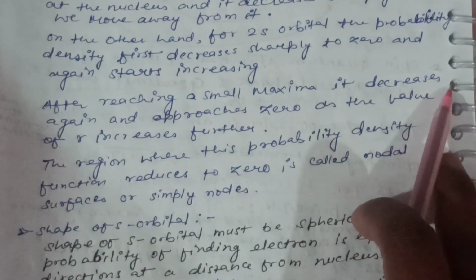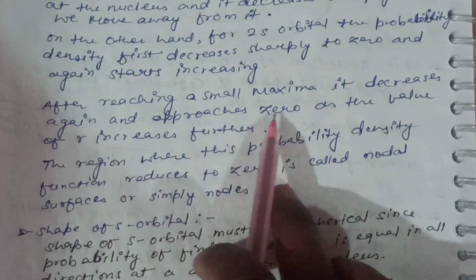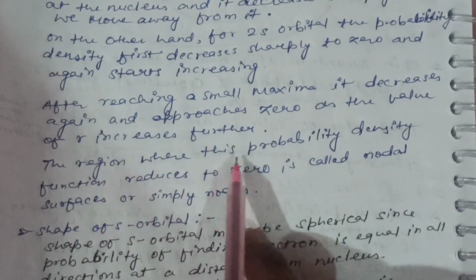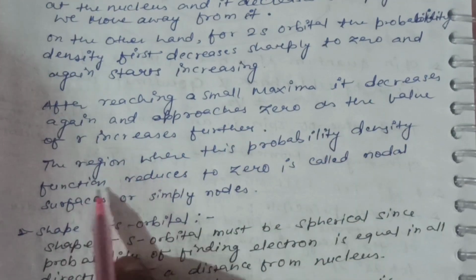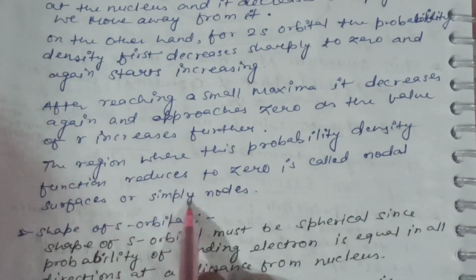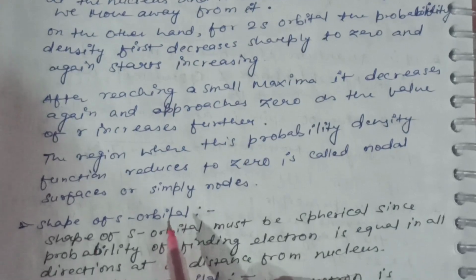It decreases again, approaching zero as the value of r increases further. The region where this probability density function reduces to zero is called the nodal surface, or simply the node.